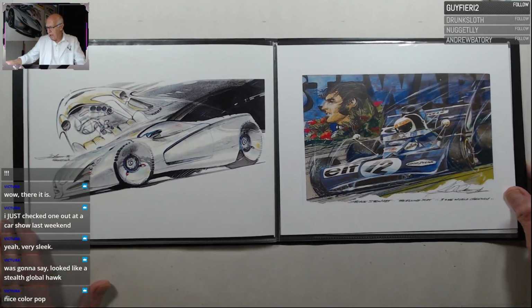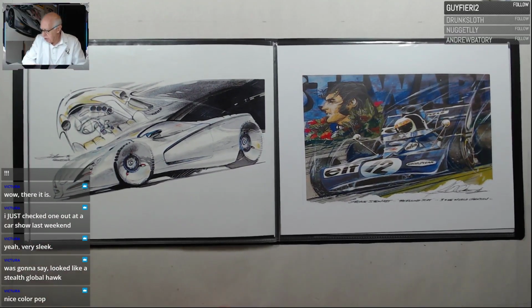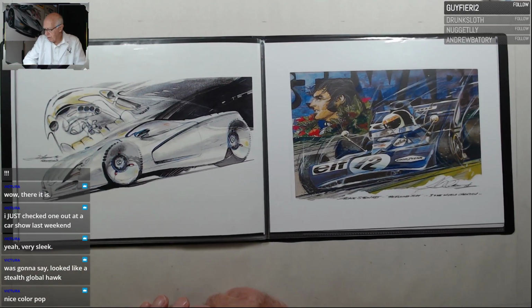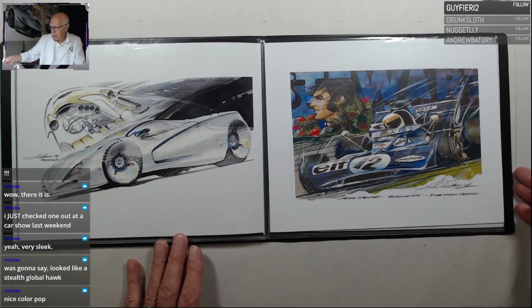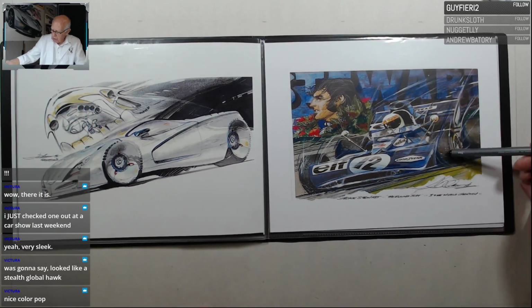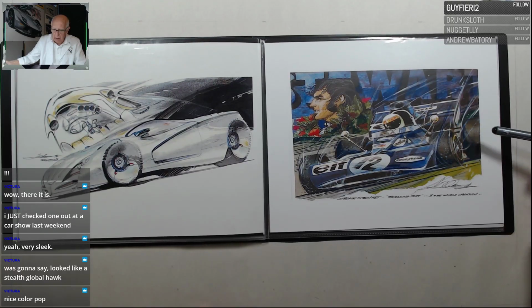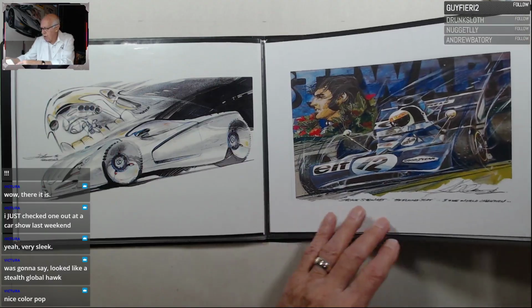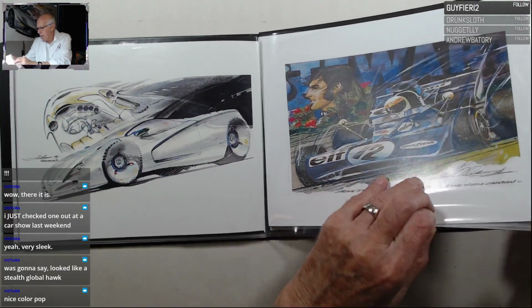This was done for ELF, Sir Jackie Stewart in the ELF four-wheeler. Interesting little composition. Again, notice a lot of activity, but still that same process coming together here, with the wheels being extremely minimal and just missing the rear tire as a part of the illustration. But again, that was a portion that was taking place in these little studies.